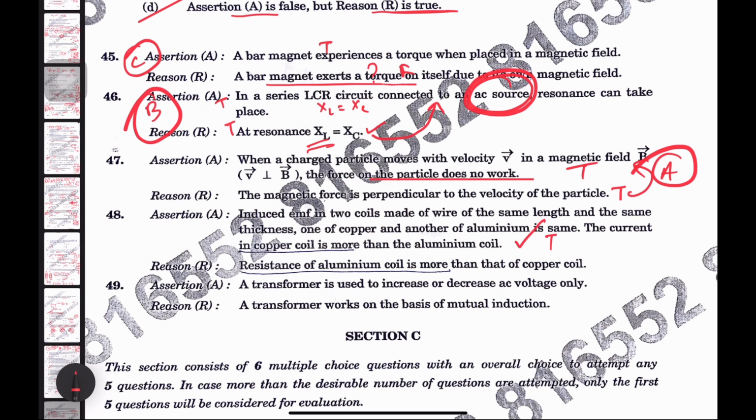So aluminium will have less current flowing through it. The resistance of the aluminium is more than that of the copper. So it is true, and it is explaining the assertion. So option A is the right answer.